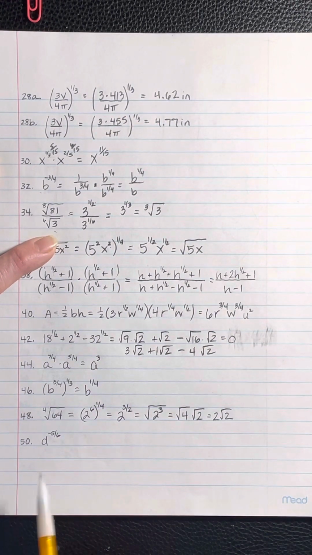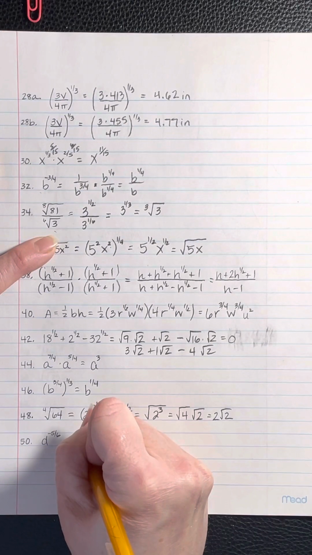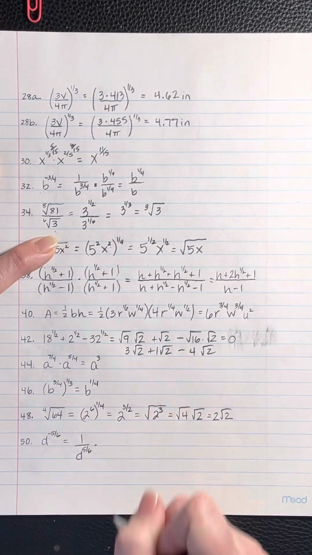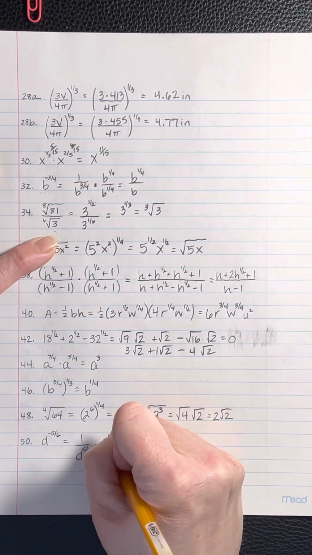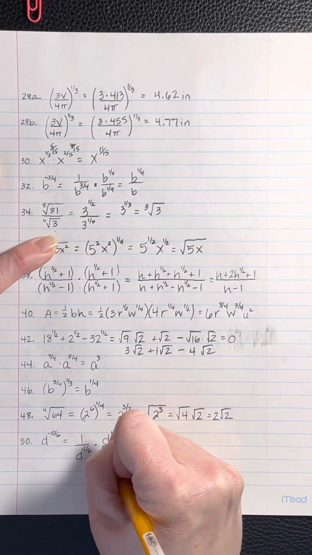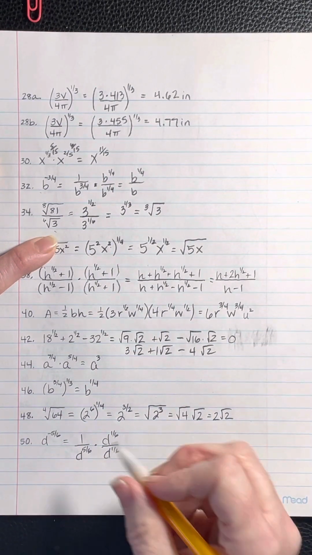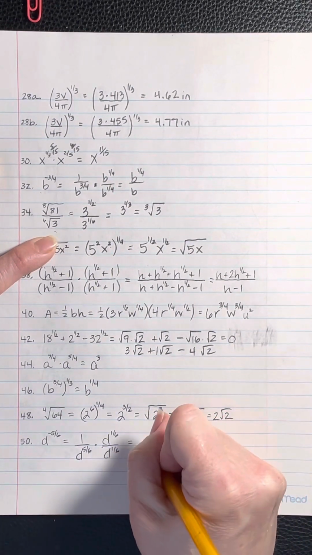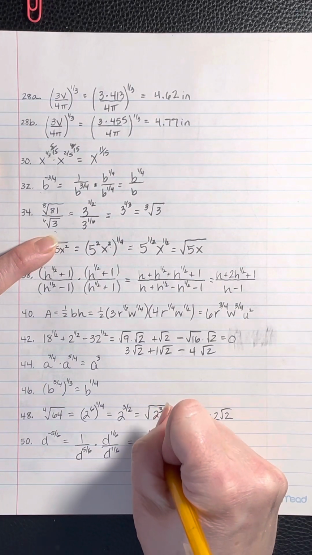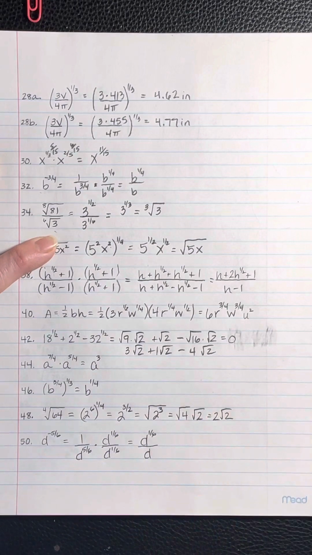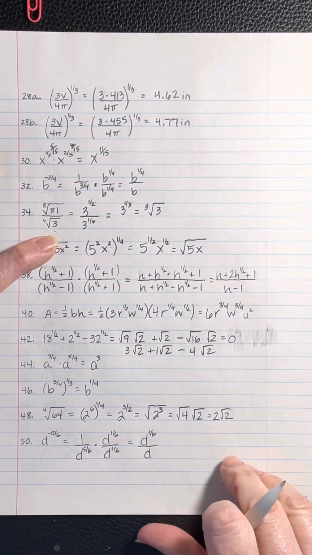Number 50. Negative exponent. Rationalize the denominator. Multiply by d to the 1/6 over d to the 1/6, because 5/6 plus 1/6 is 1. I cannot have fractional exponents or roots, radicals, in the denominator. So that is my final answer.